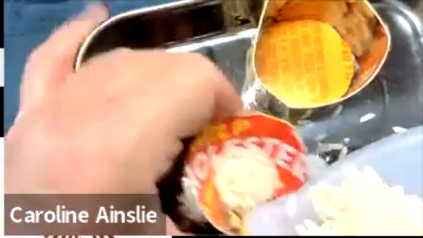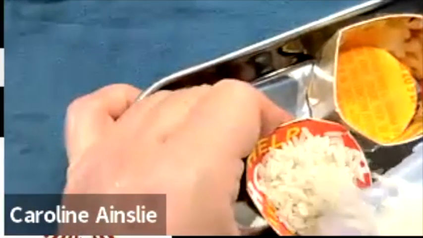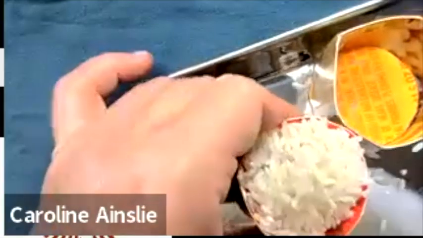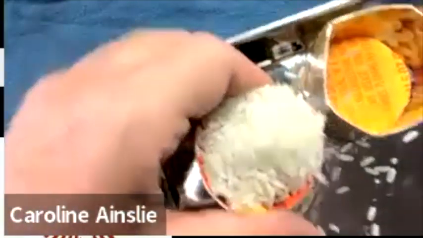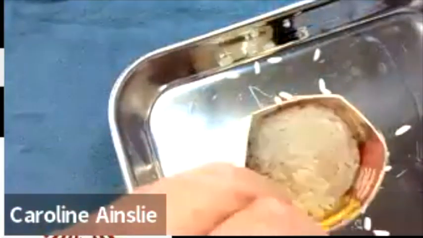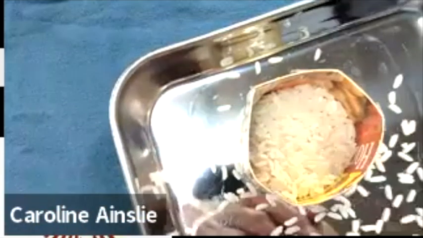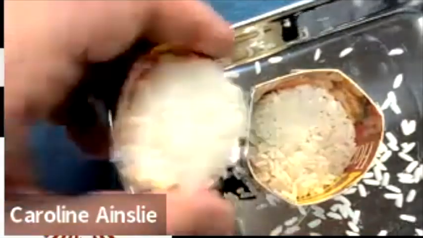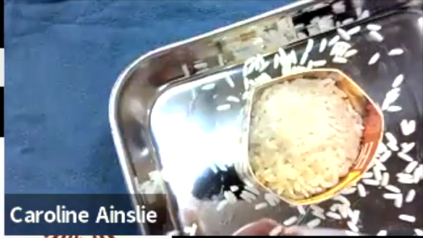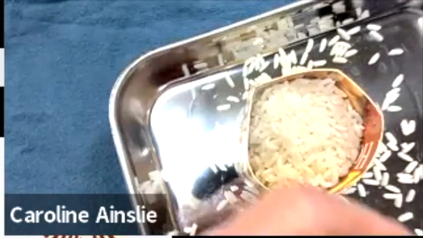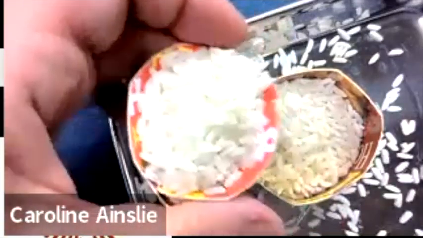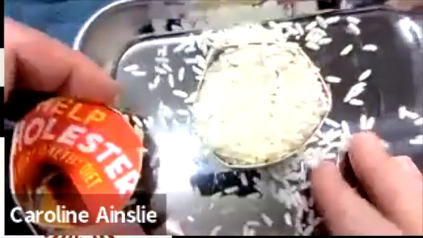They're the same height, and they have the same diameter. Pour that into the cylinder. There's 1 and 2, and 3. Now I've got some spillage. There's some captured in the tray.